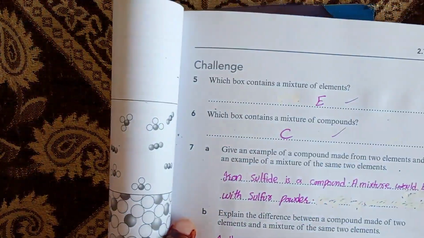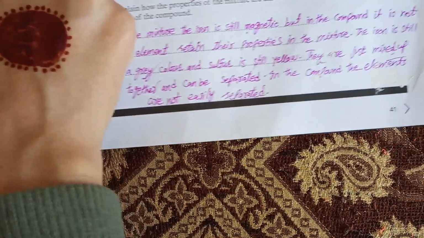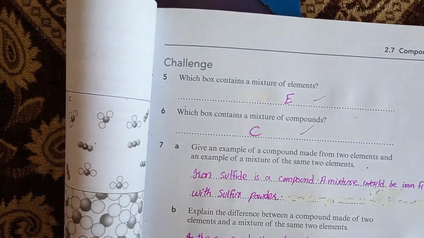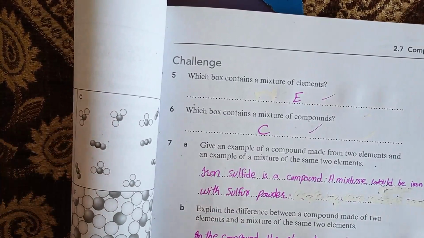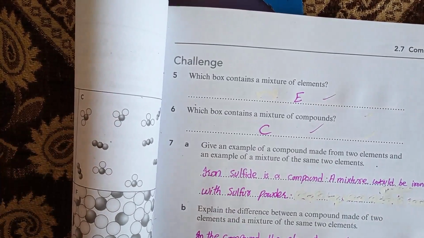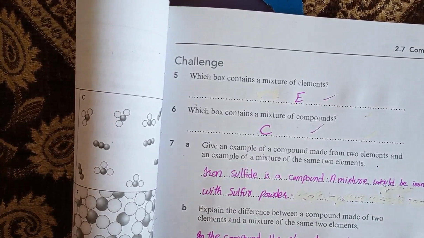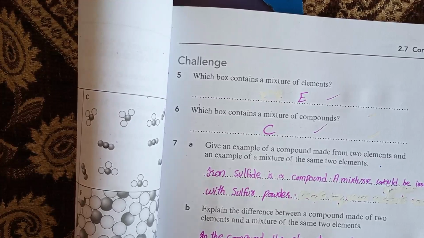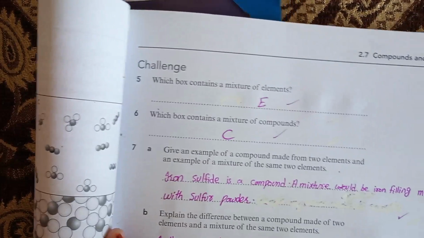Now come to the next page, page number 41. On page number 41, we have question number 5, the challenge portion. Which box contains a mixture of elements? Block number E. And which box contains a mixture of compounds? Block number C. Now question number 7, part A.